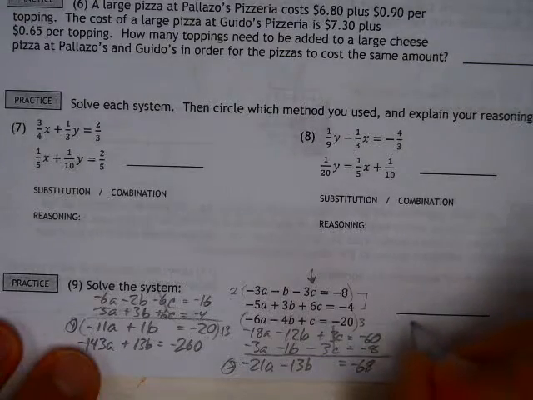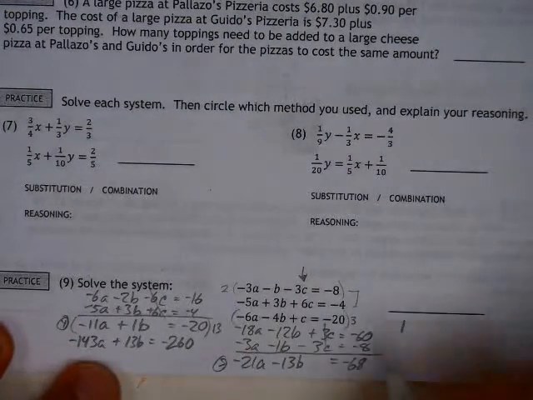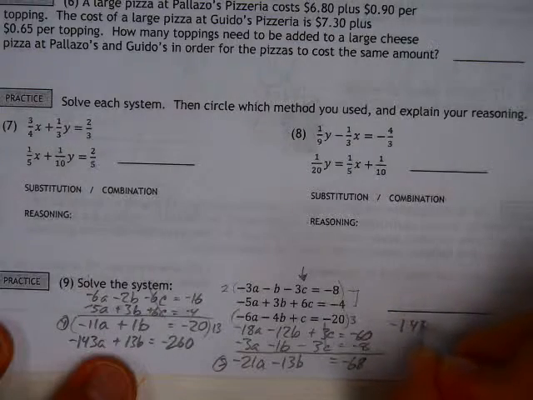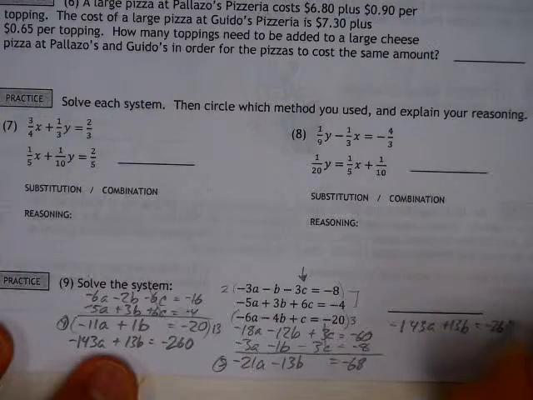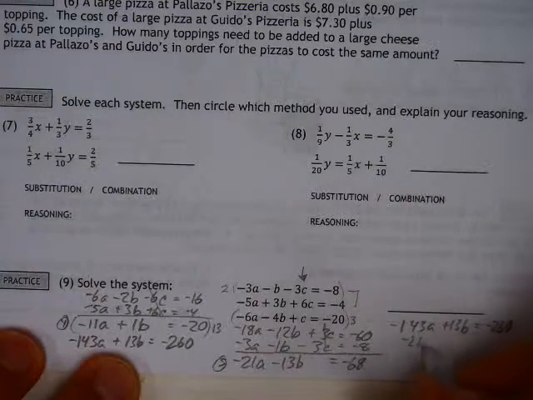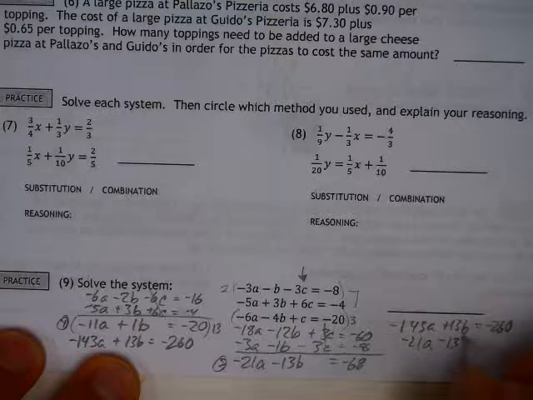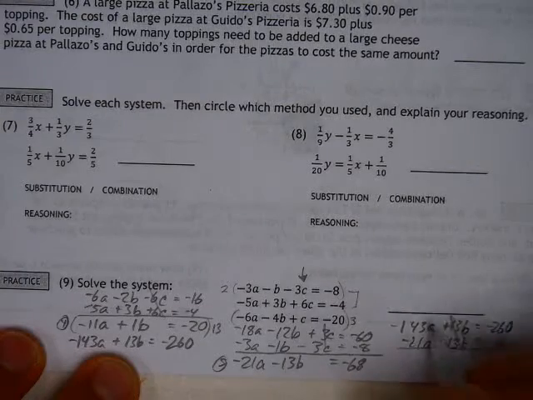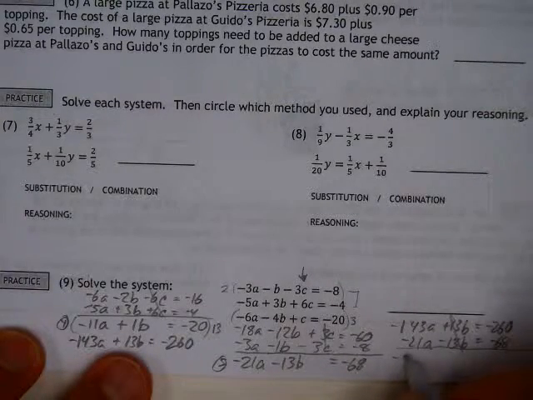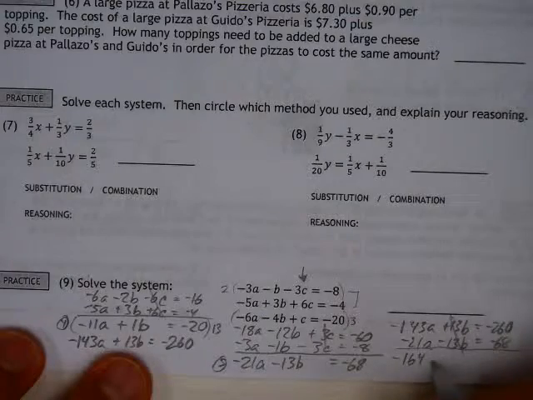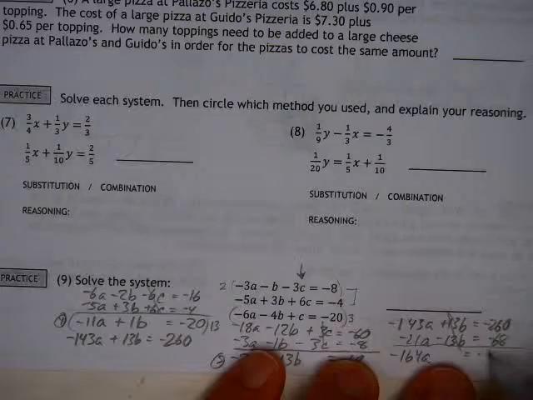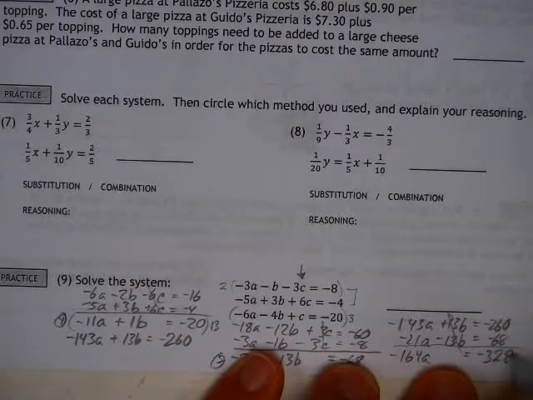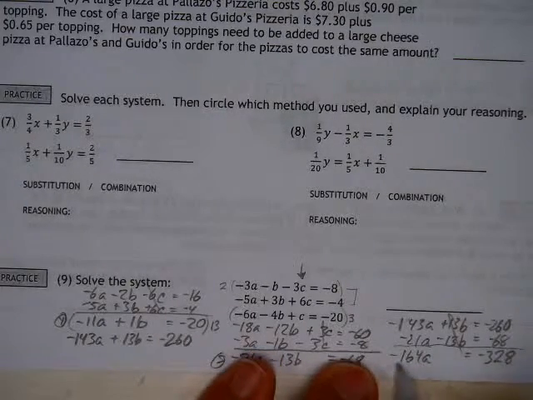Okay, so we're going to then take that information and combine it with this, so that at least the 13's cancel. So just to be clear, I got -143a, 13b, -260, and right down underneath I've got -21a minus 13b is -68. Okay, these cancel. This just gets uglier. -164a equals -328. That's only ugly for a moment.